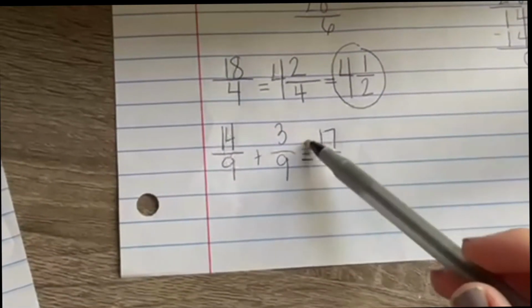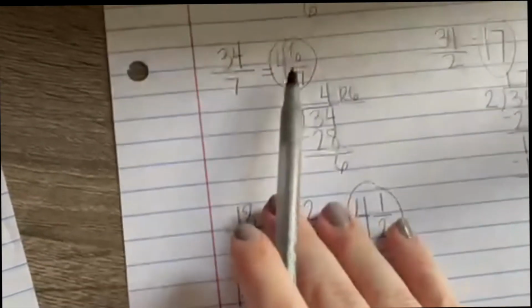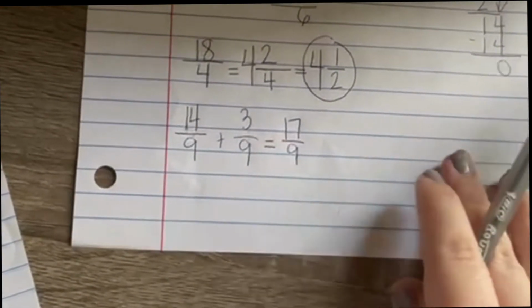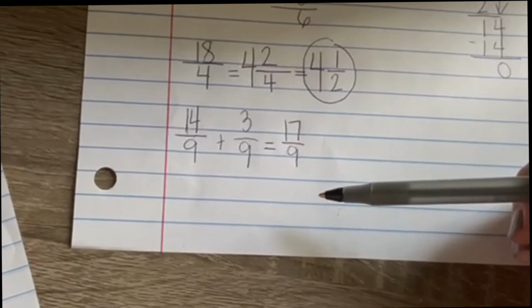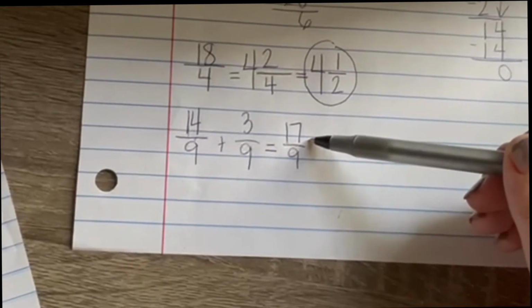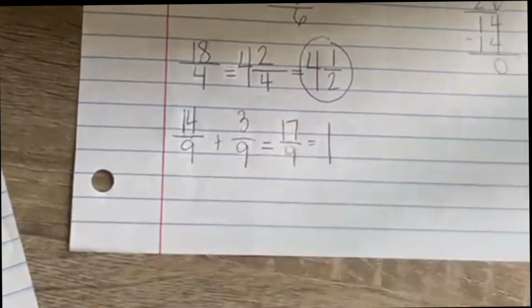So now we have our improper fraction, just like we had our improper fraction here, and just like we had our improper fractions up here. So our new improper fraction is 17 over 9. So following the same steps, 9 goes into 17 how many times without going over? Let's start with 9 times 1, that equals 9. 9 times 2 is 18. Oh, that's already too big. So 9 goes into 17 one time.